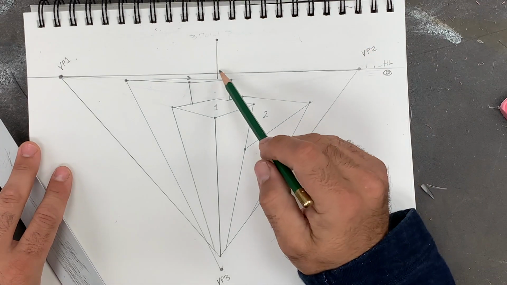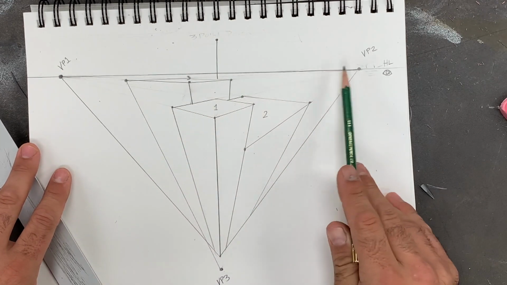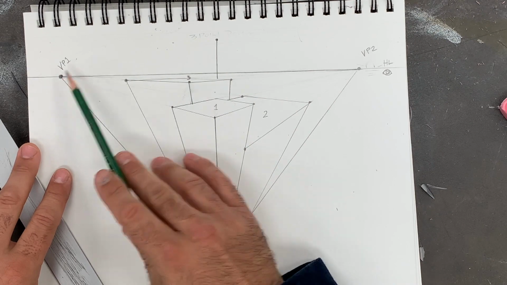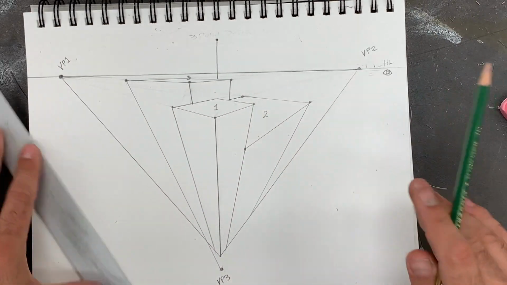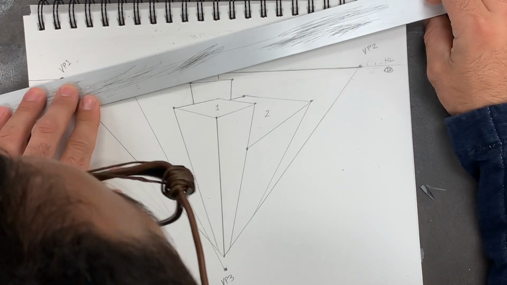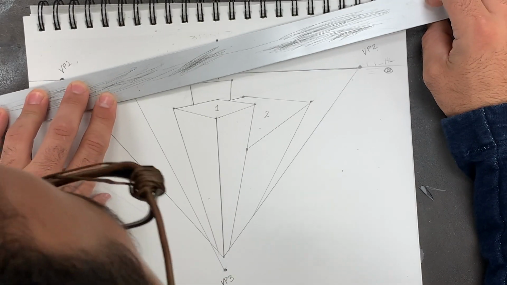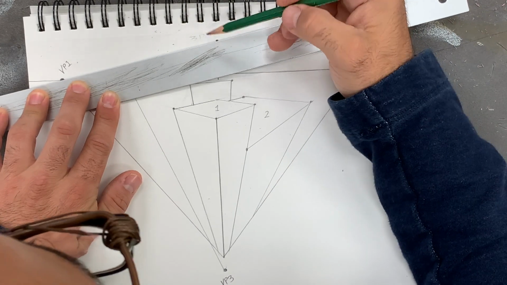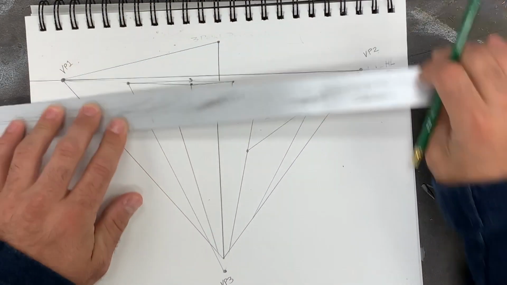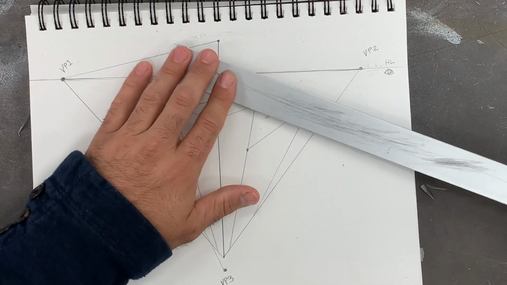Now from this point, we need to define its sides, and we're gonna do that by running a converging line from this point to vanishing point 1, and from this point to vanishing point 2. Same thing on the other side to vanishing point 2.